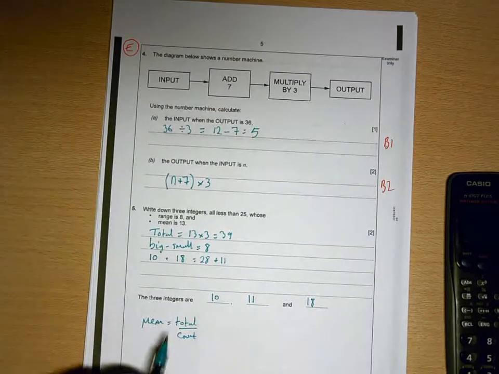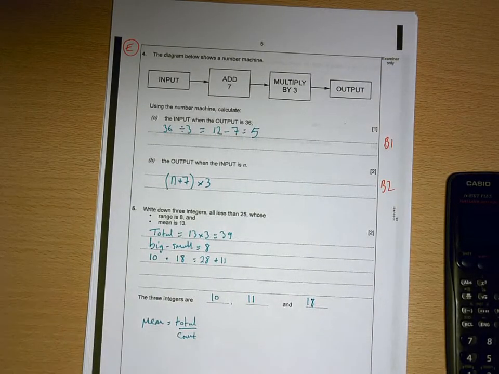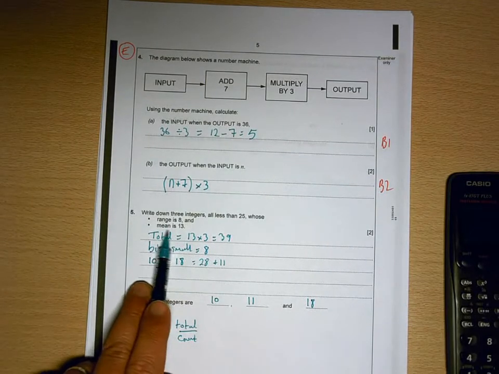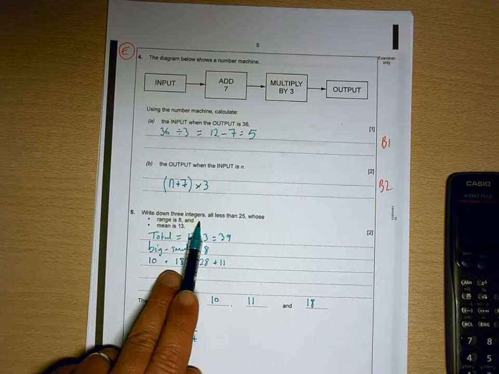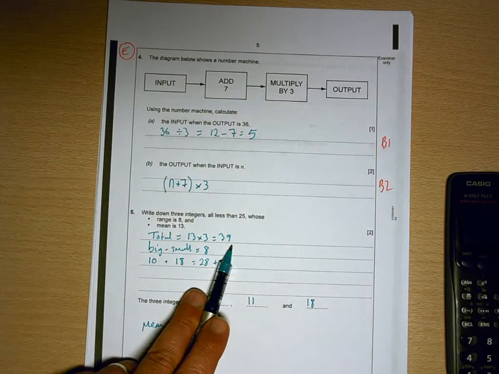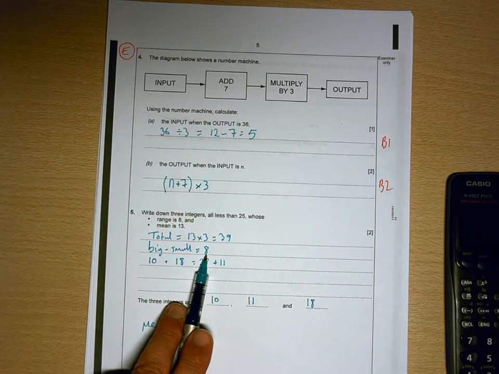There are other ones as well. I just got lucky that I chose 10 to start with. So just go through that again. If we know the mean and we know however many numbers there are, we can multiply that together to find the total. So we're looking for three numbers that add up to get 39, and the biggest and the smallest number must differ by 8.